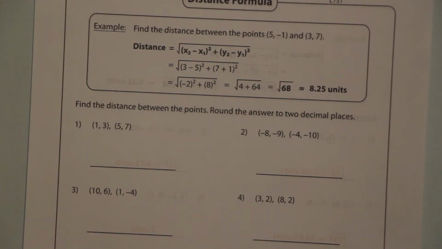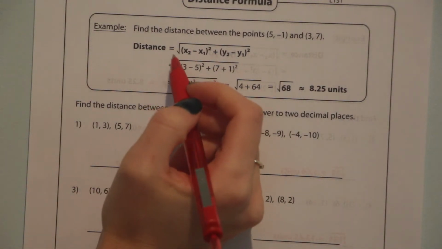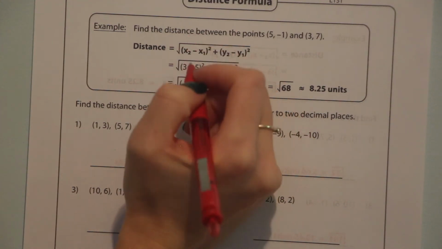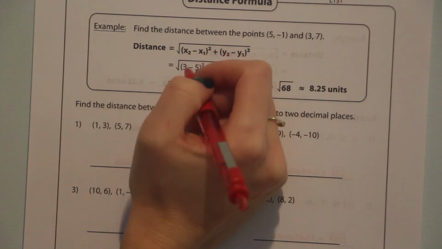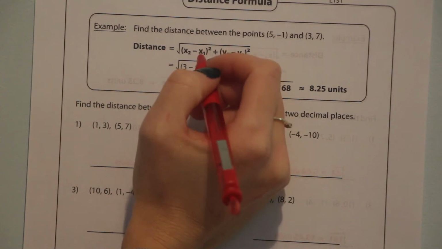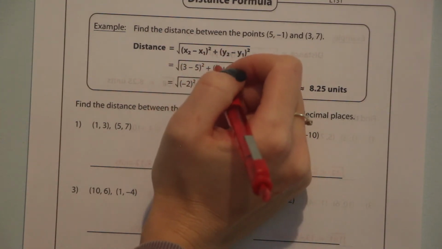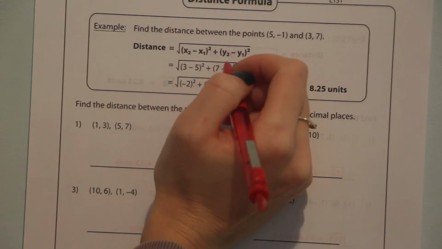So today we will be looking at the distance formula, which is derived from the Pythagorean formula, basically. It's the distance between 2 points on a graph. Once you've got your 2 points, the formula is basically the square root of x2 minus x1 squared plus y2 minus y1 squared.